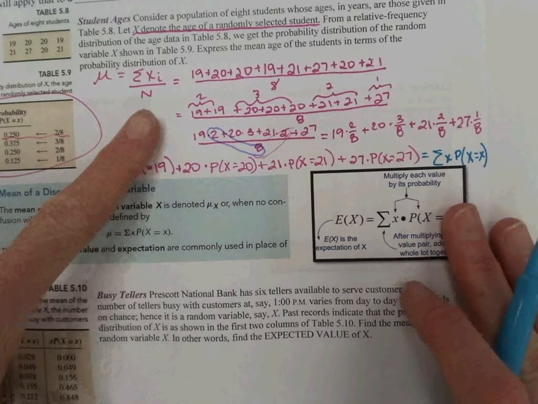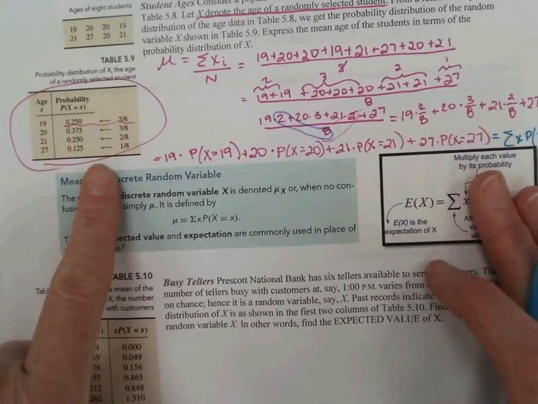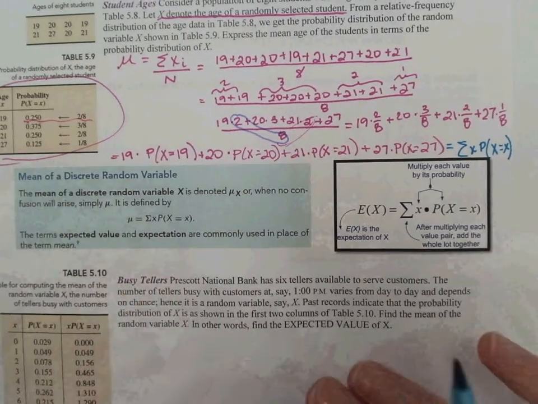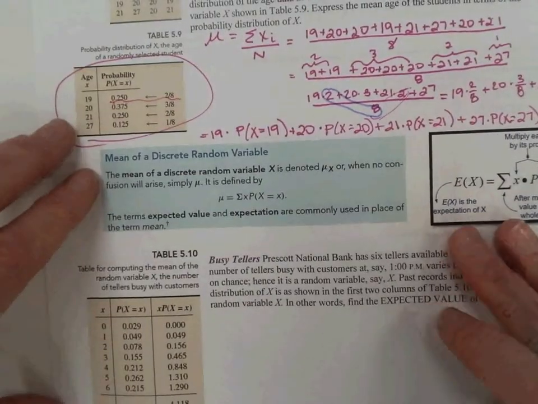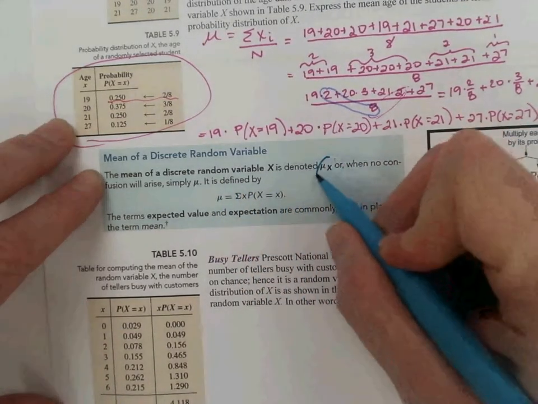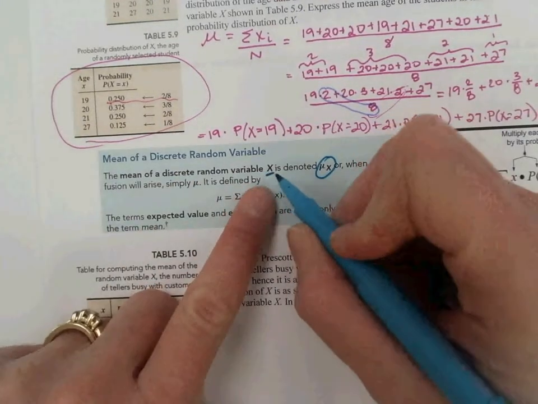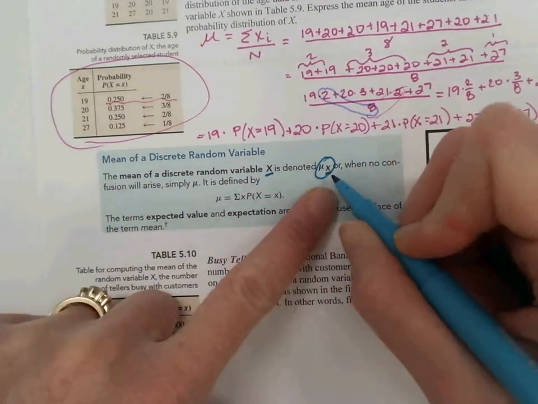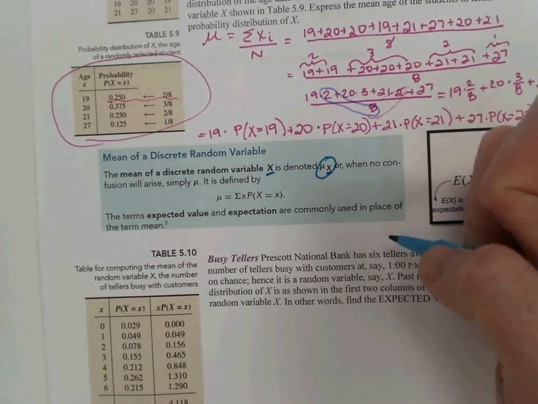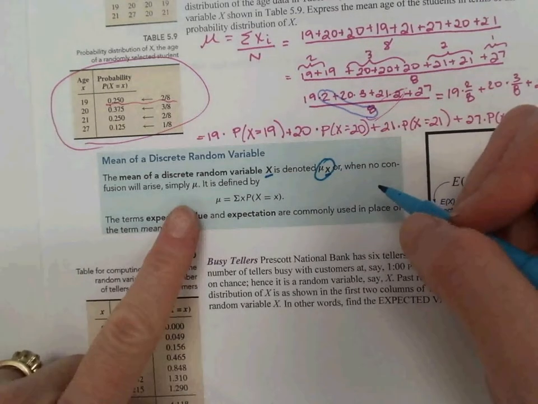So this formula can be applied to a probability distribution, making it quite a bit quicker. The mean of a discrete random variable x is denoted mu sub x. You'll notice the variable name is written as a subscript to the population symbol here, or when no confusion will arise, we can simply write mu.